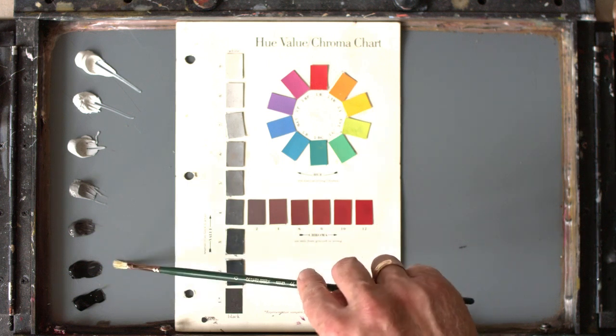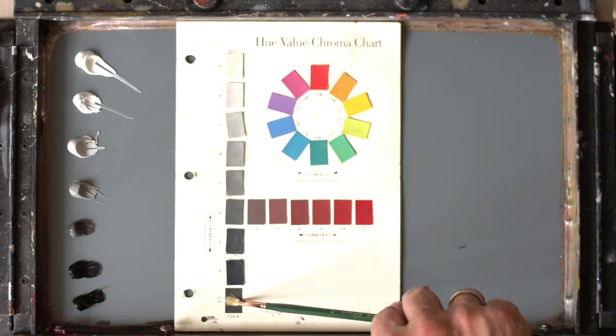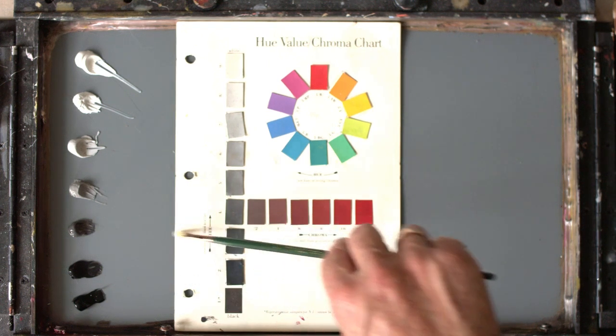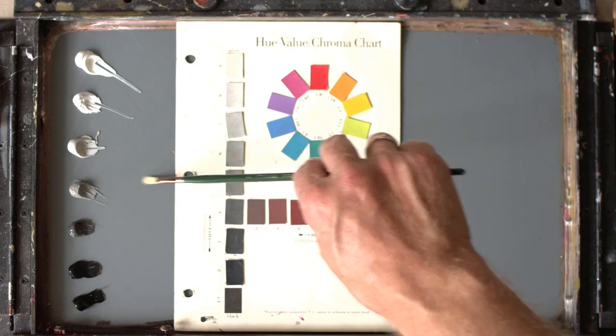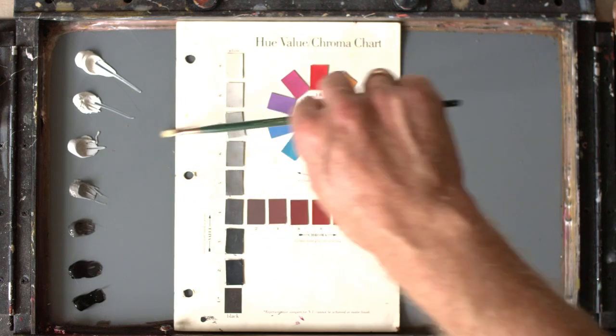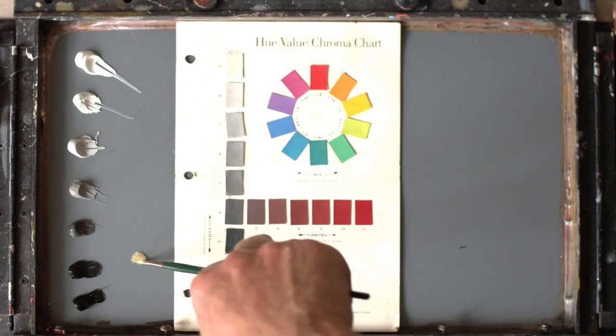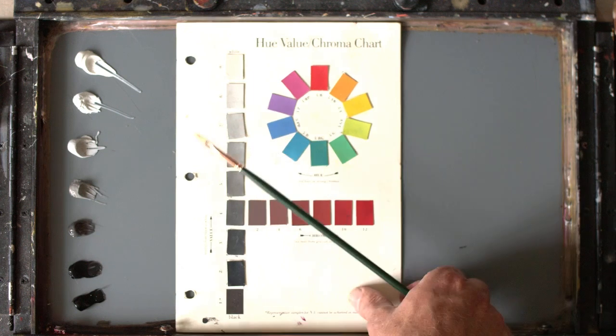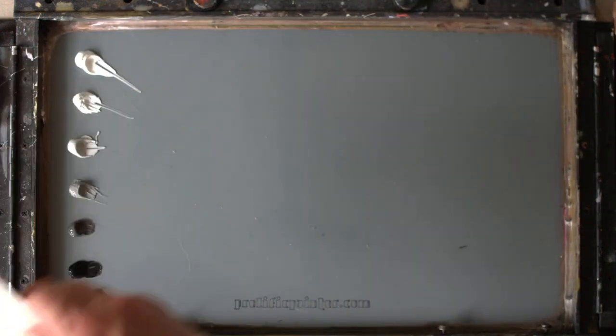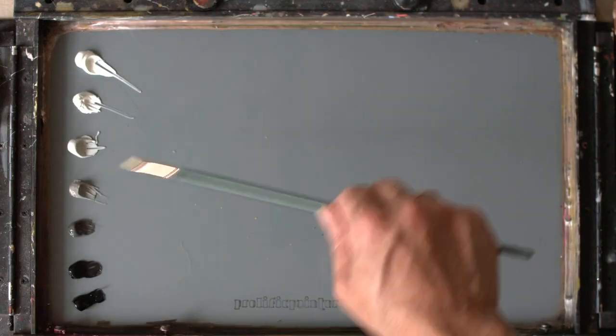Now this is value 1, which corresponds to the Munsell scale here. This is value 3, which corresponds there. This is 5, which is there. This is 7, which is there, and this is 9, which is there. Now I only have every second one because I find you don't really need more than that. And in practice, I think you could actually get away with even less than that because you can mix between them.